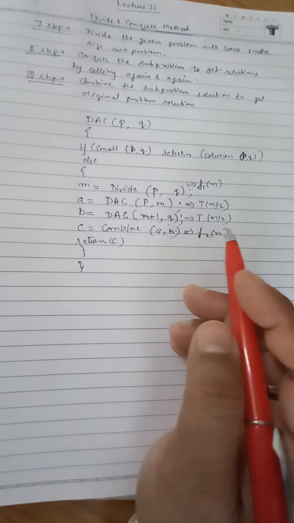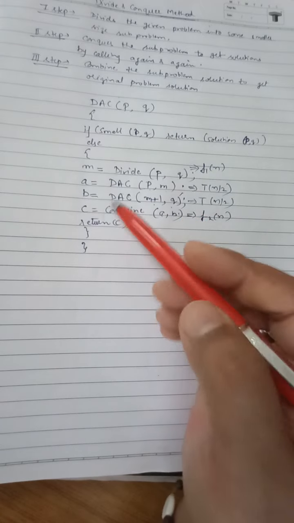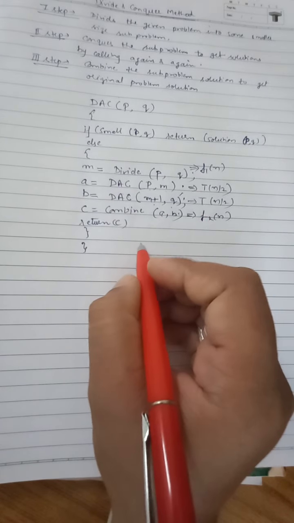The same thing we can write in terms of time complexity.